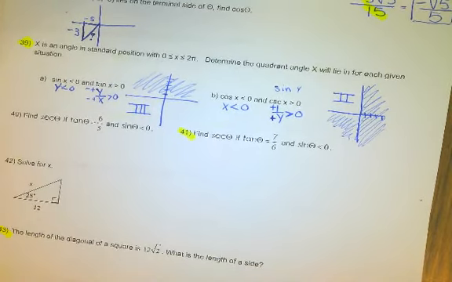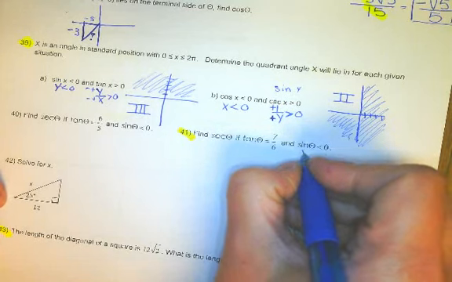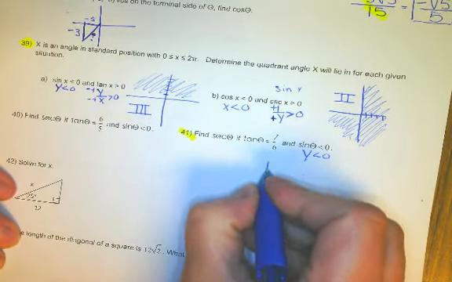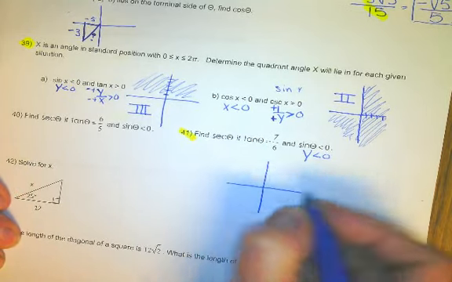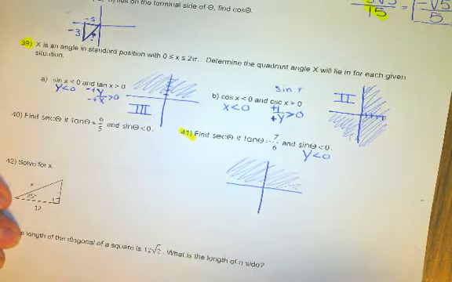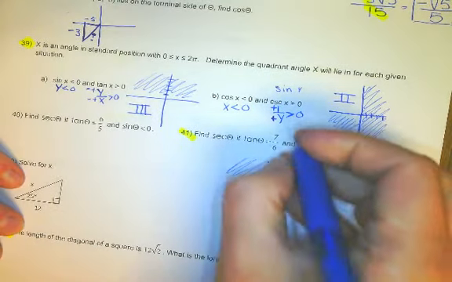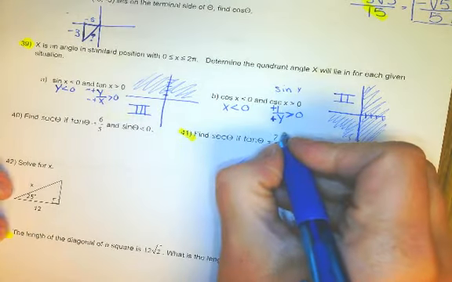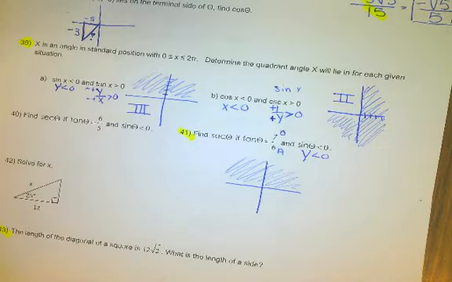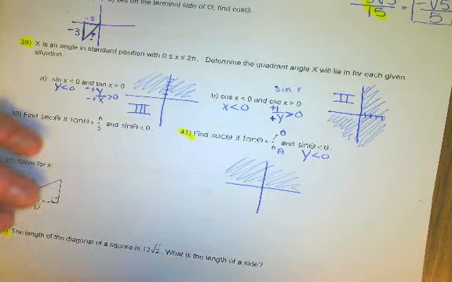Alright, on 41, they want you to find secant if tan theta is 7 over 6, and they tell me that sine is less than 0. So again, sine is your y. So if I draw a picture here, I know that y has to be less than 0, so it can't be any of those. But then I also know that tan is my opposite over my adjacent. Okay, so again, I've got two choices.